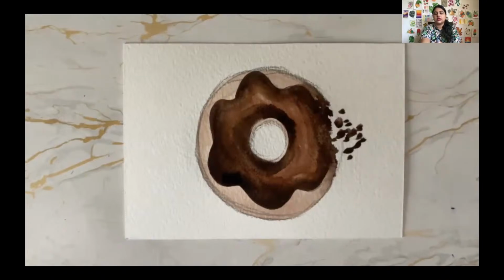So you can see I'm just doing those bunch of dots. Now those dots basically represent the crumbs of the bite being taken. So once you take a bite of the donut, you can see those crumbs coming out and falling away. So that is what I'm trying to identify here, all of those little crumbs that are falling out.